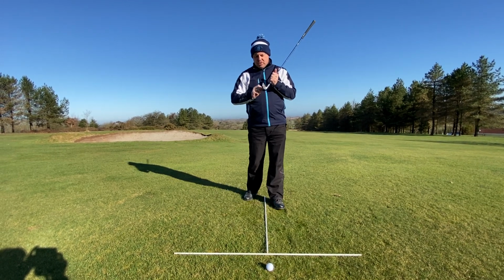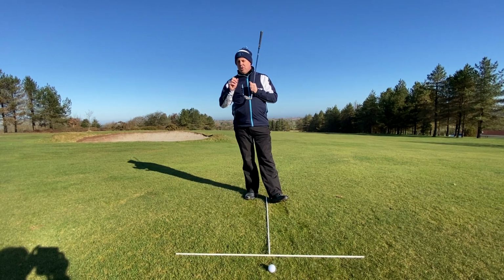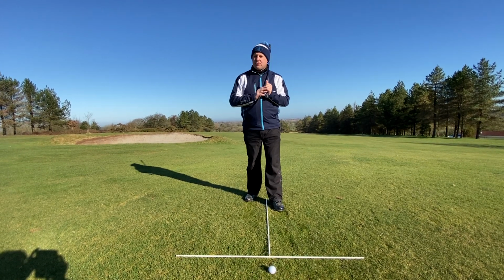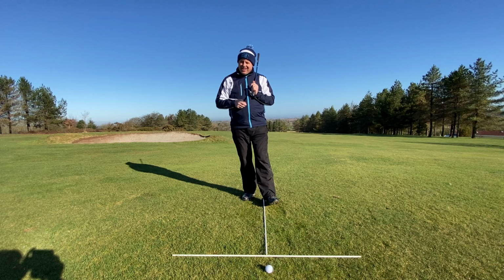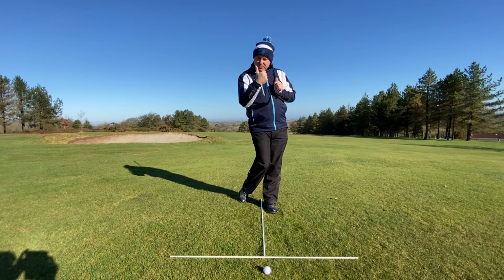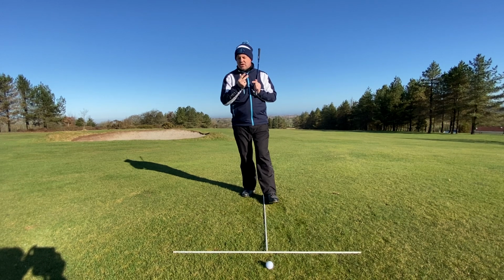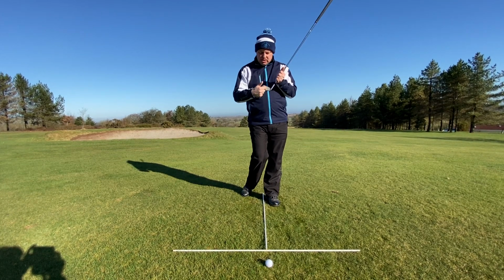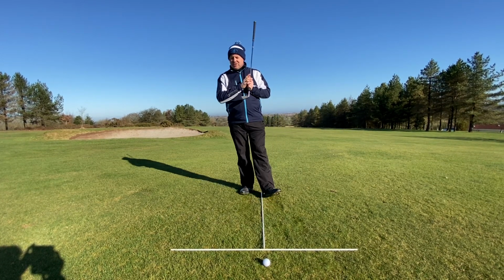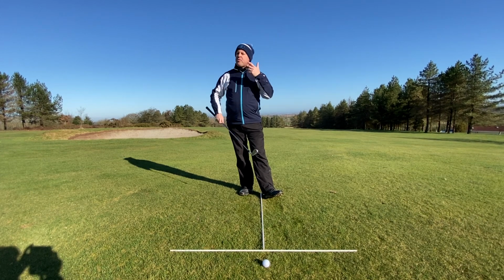Bearing in mind, folks, we must never lose sight of our impact and what we are trying to achieve when the club head makes contact with the ball. It's the following three things. Number one, the club face must perfectly look towards our intended target. Number two, it must be travelling towards our intended target. And number three, it must be a centred strike, centre of the ball, hitting the centre of the club face. So we want to promote all of that.